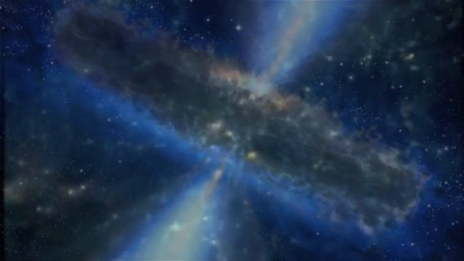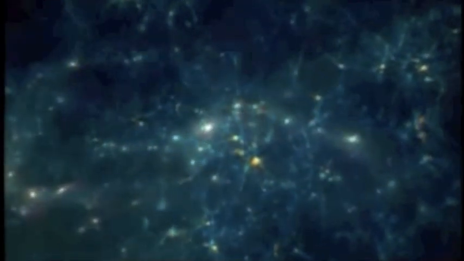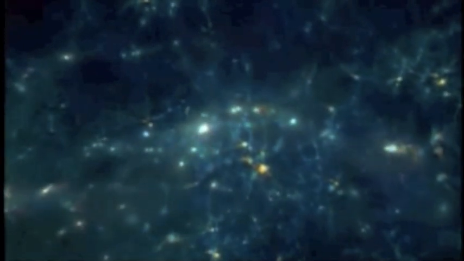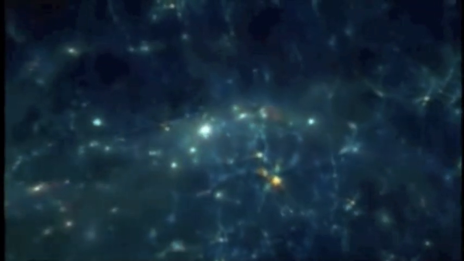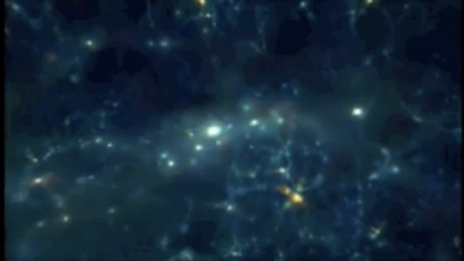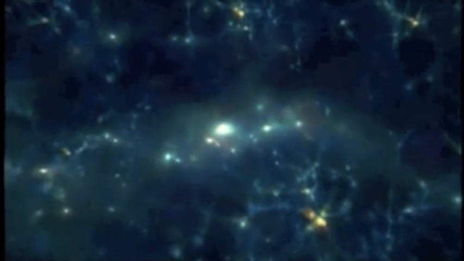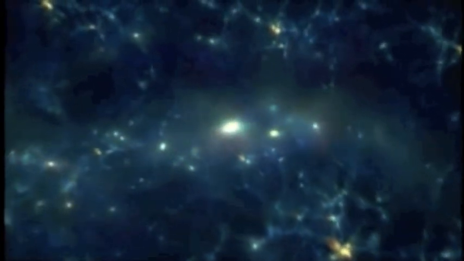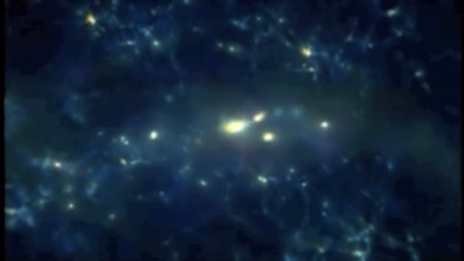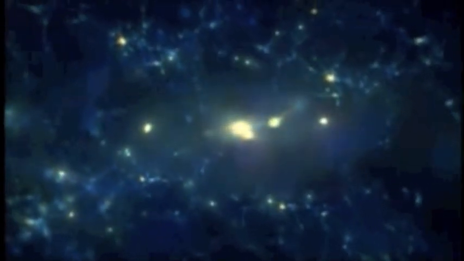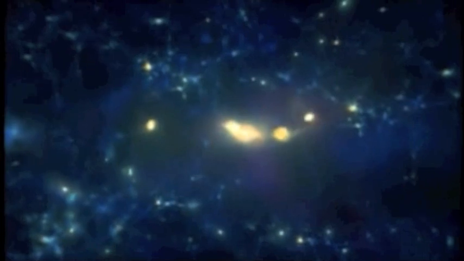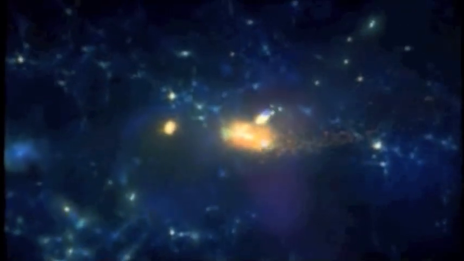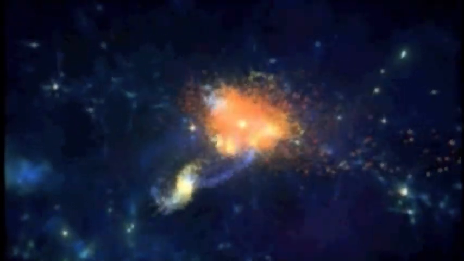Tiny fluctuations in the density of the early universe are amplified into a network of interconnected filaments. Along these filaments, condensing gas clouds give birth to new stars and merge into whirling galaxies. Galaxies congregate into clusters, colliding, merging, and forming new galaxies in a fiery cosmic dance.